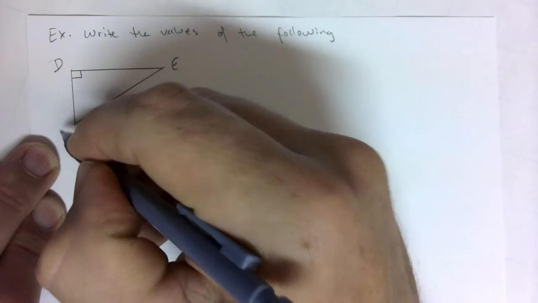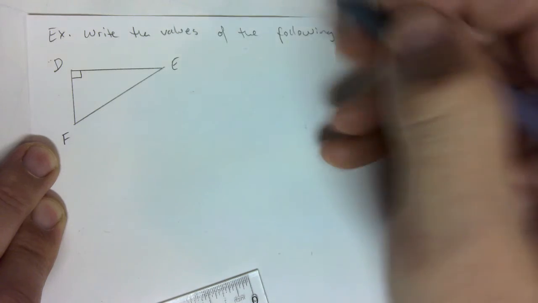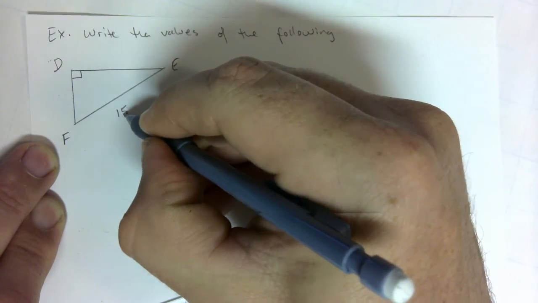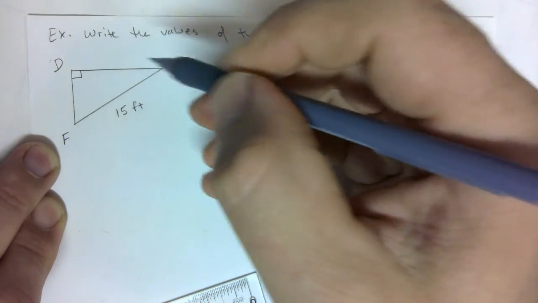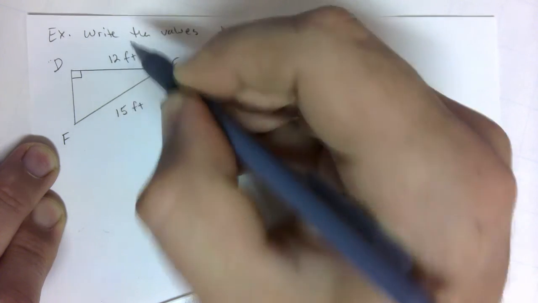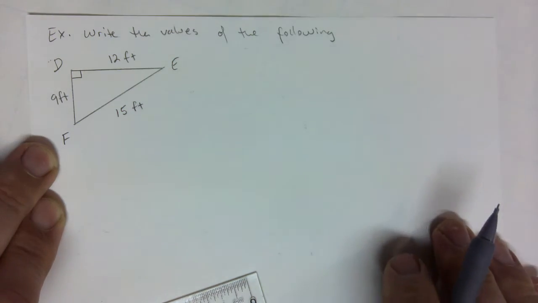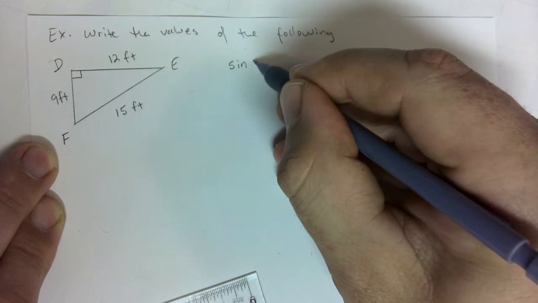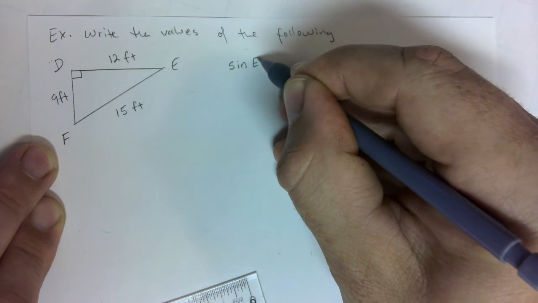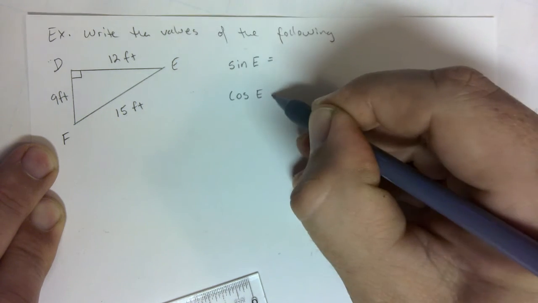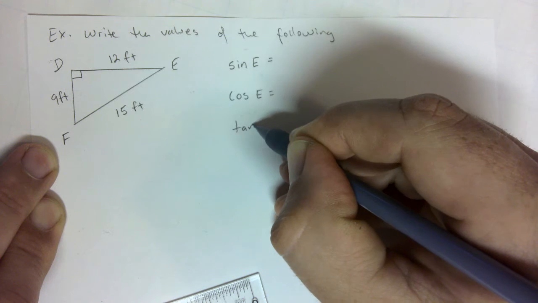DEF, let's go. And we have that this is 15 feet, 12 feet, and this is 9 feet. Here you have to be careful, but I'm going to go for it anyways. So sine of E, cosine of E, tangent of E.